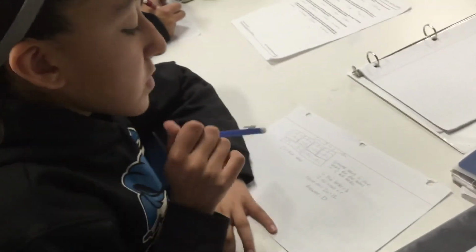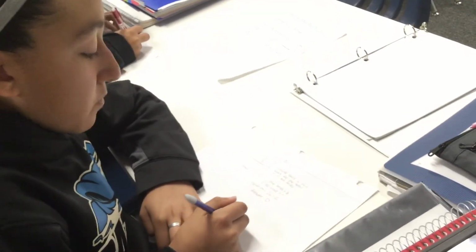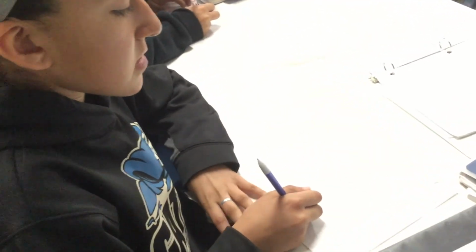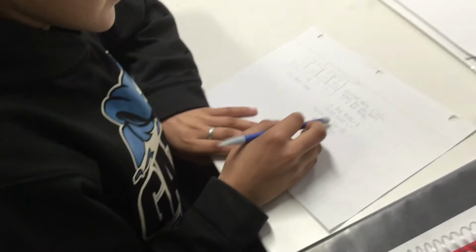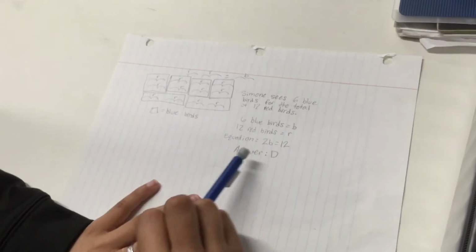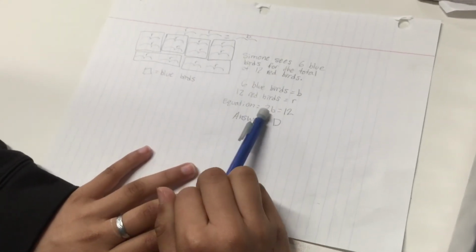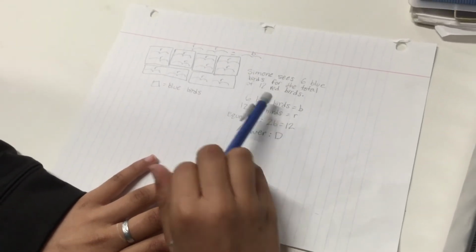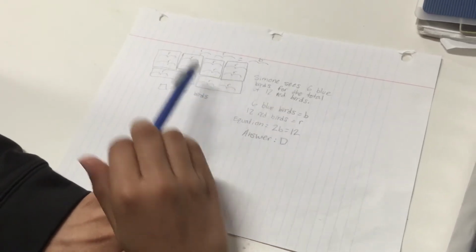Then I counted them, and I got 6 blue birds. So for every 12 birds he saw 6 blue birds. And I got my equation 2 times b equals 12 by dividing 12 and 2, which equals 6. So then that led me to 2 times b equals 12 because b equals the bluebirds, which was 6.